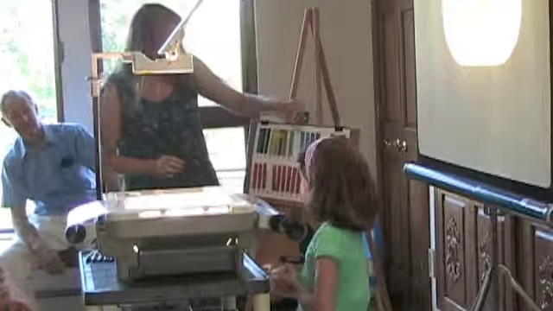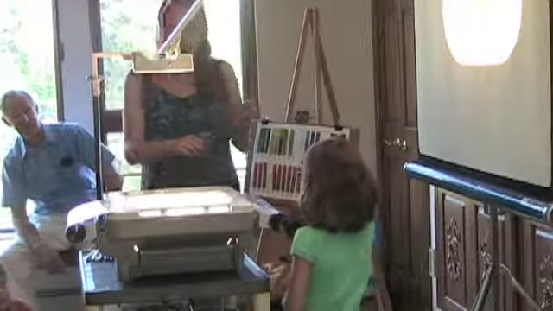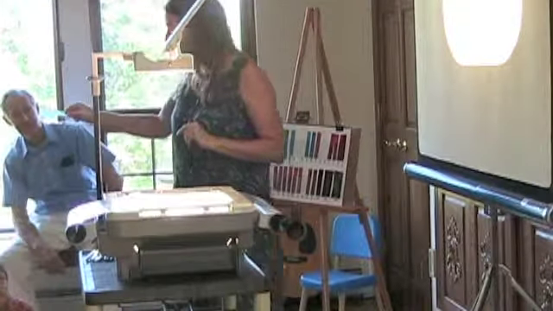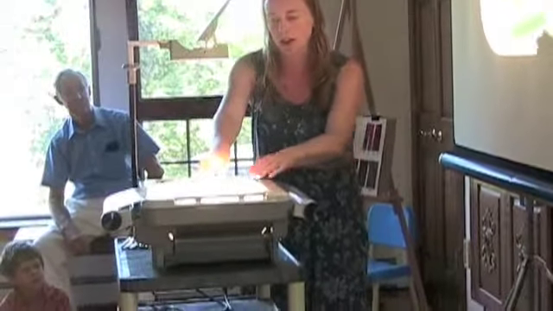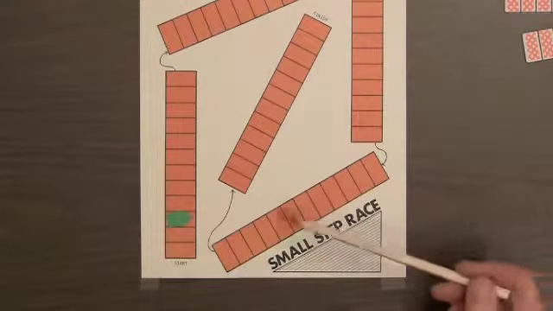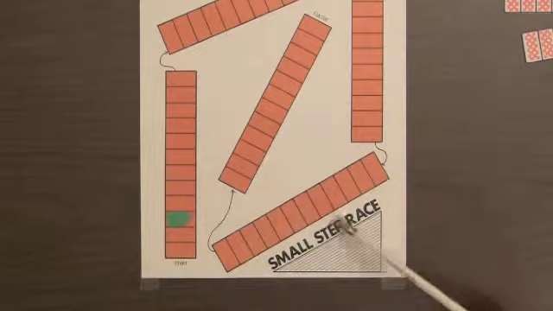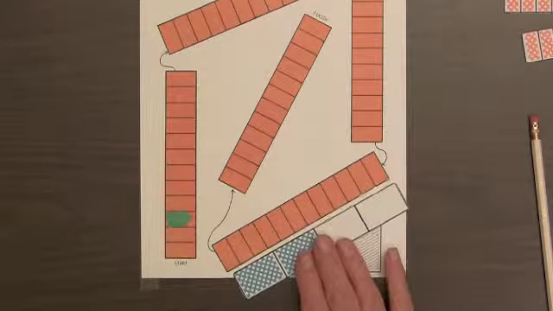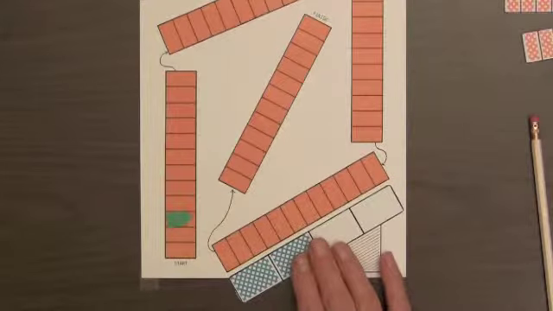So what if we had 2 blue? Someone, just a guess. Thank you, Abby. You can go sit down. How many do you think this would be, if I have 2 parts shaded of blue? Everybody look up here. Take a look at it. What is the number of steps on the small step race mat for a blue bar with 2 parts shaded?